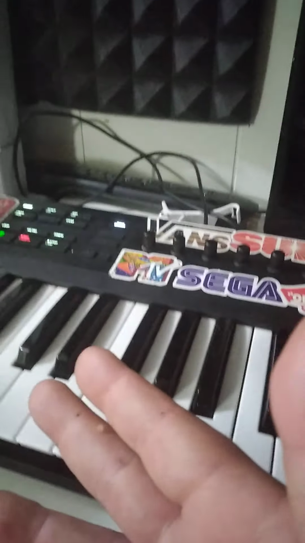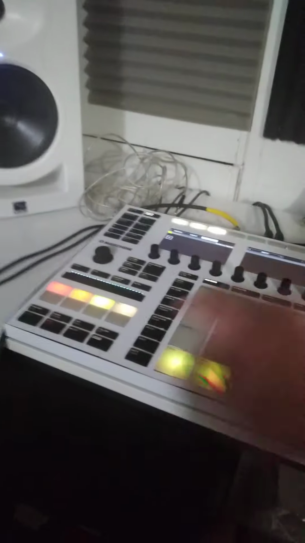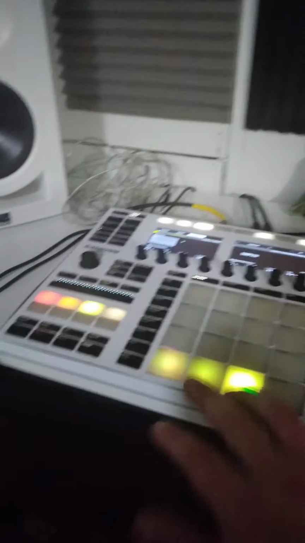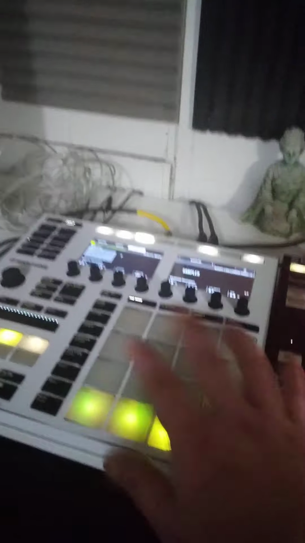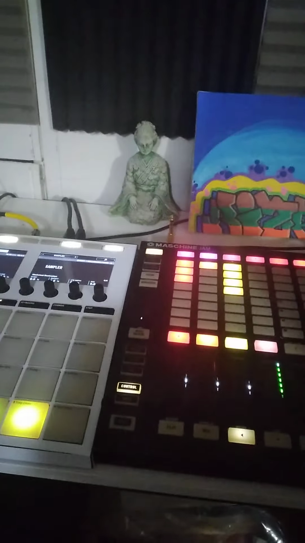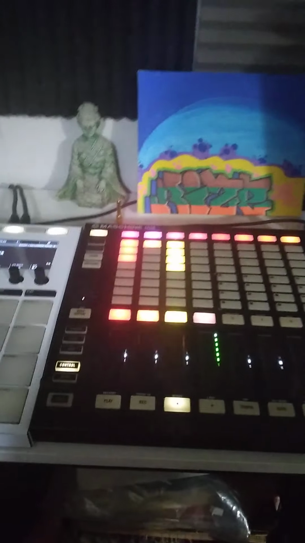It'll always light up, but if I click on a sound, it won't play here. But if I go into keyboard mode on here, the sound will play. So where was I going with that? Okay, yeah, so this and this for the melodies and the beat making, and then I use the Jam for the sequencing.